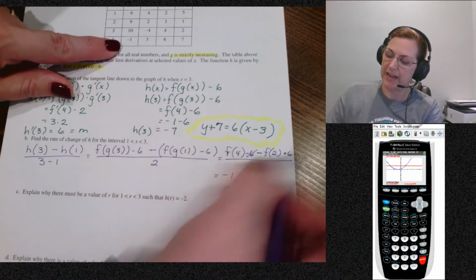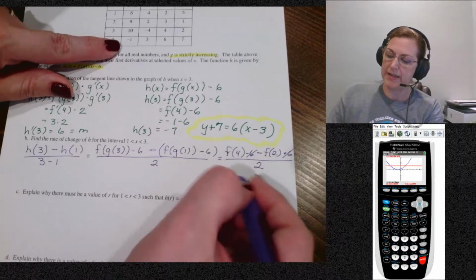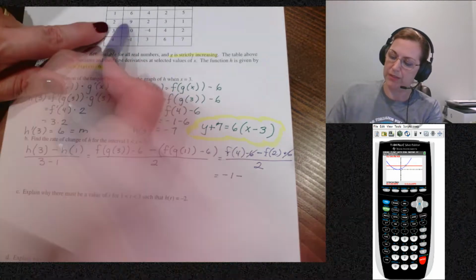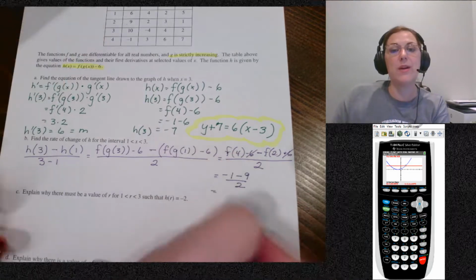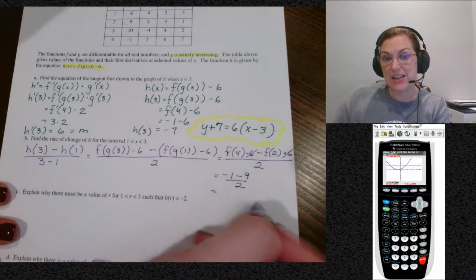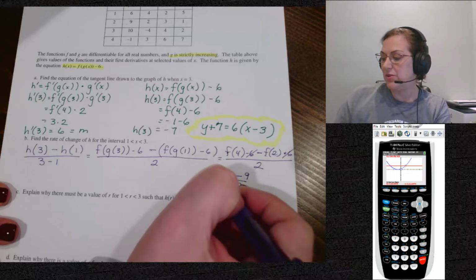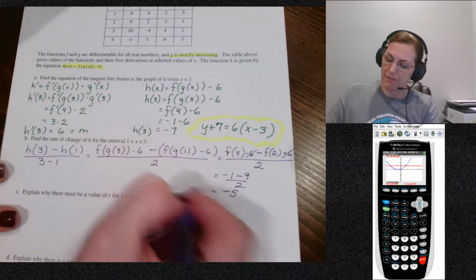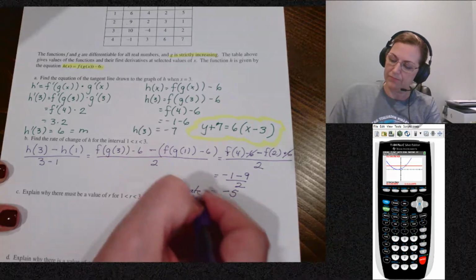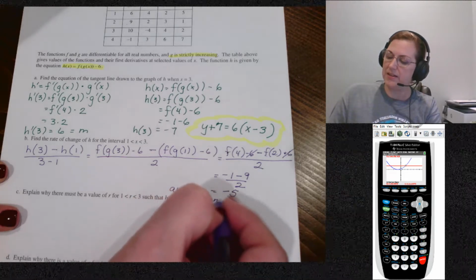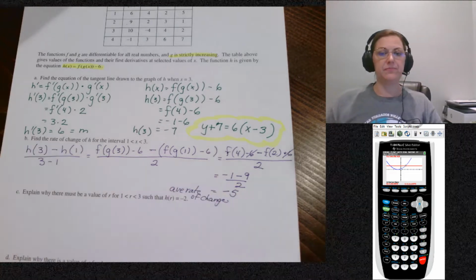Notice your 6's cancel. Minus f of 2. F of 2 is 9. And so -1 minus 9 is -10. Divide by 2 is -5. So my average rate of change is -5.